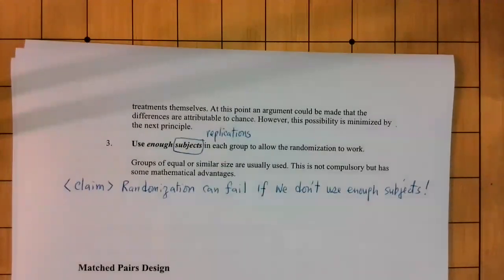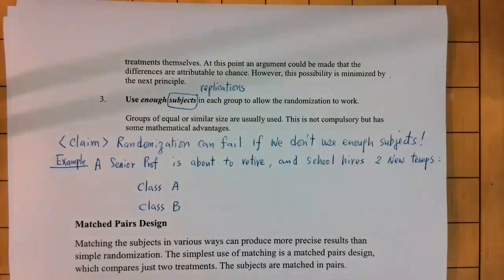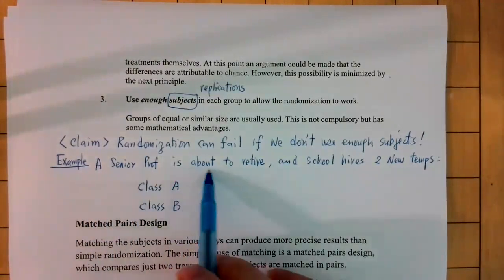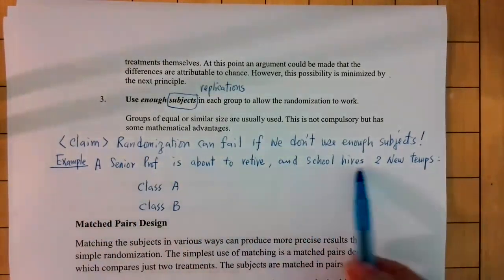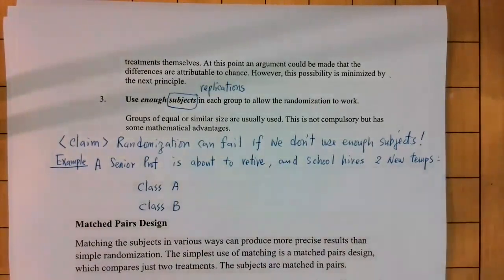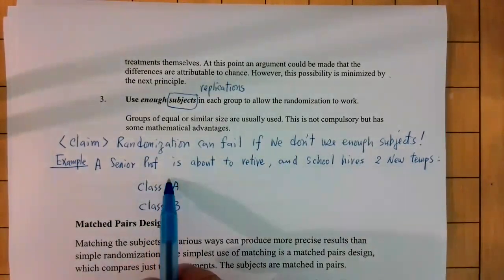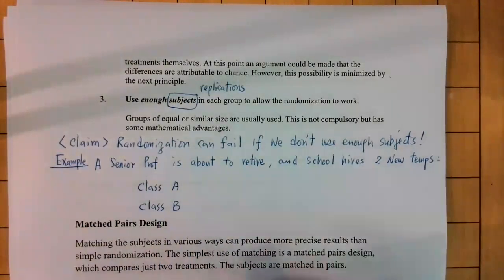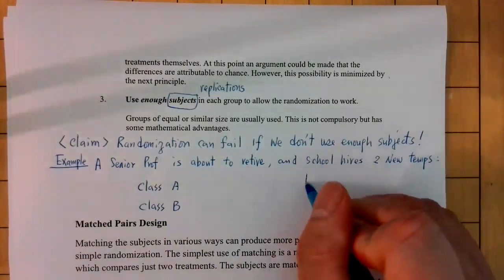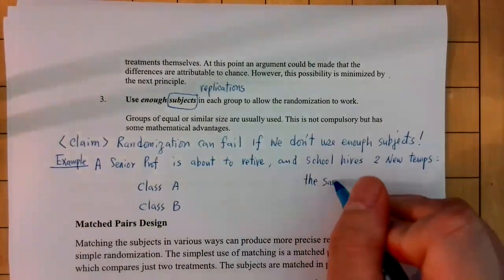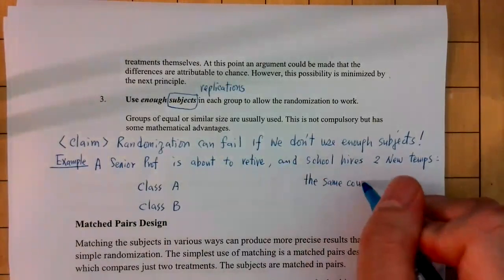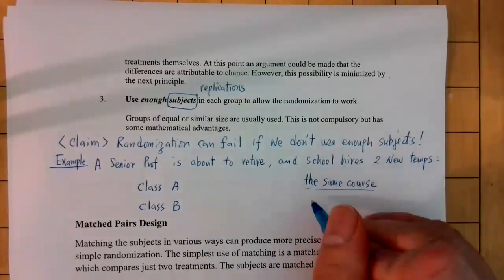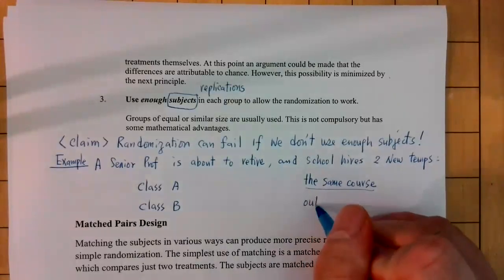Think about this example. Say in a private school, a senior professor is about to retire, and the school hires two new temporary teachers and asks them to teach these two classes, class A and class B. For these two classes, they are told to teach the same course. Since they are teaching the same course, they have the same course outline.